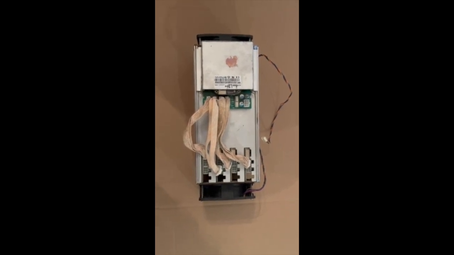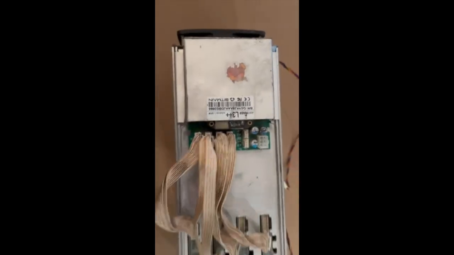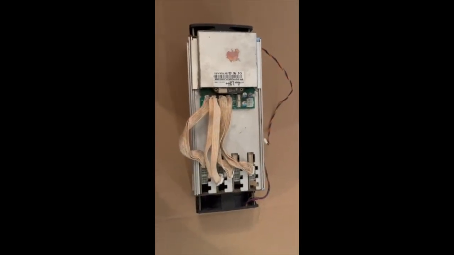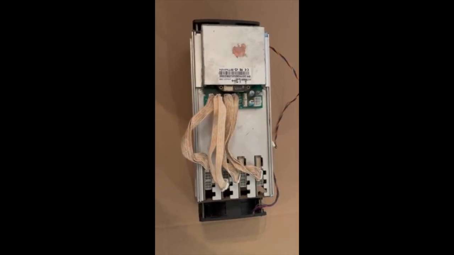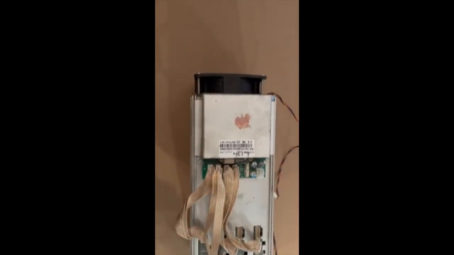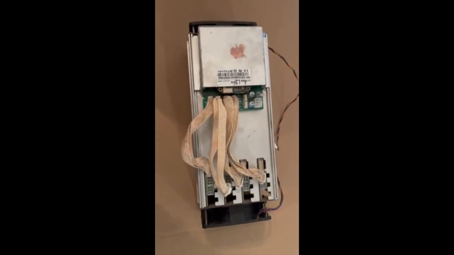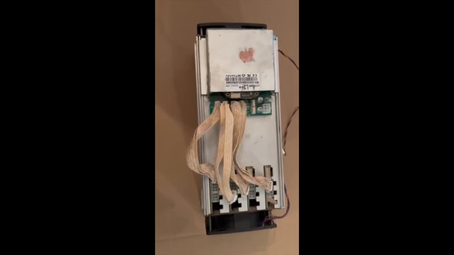Right here we have a L3++, as you can see. I just received this in the mail. I'm currently waiting on a new power supply and another hash board. This unit's not currently working, but I did want to go ahead and take this apart and show you the components. Everything on this is replaceable. Everything on this is disposable. These machines are built to be extremely simple.